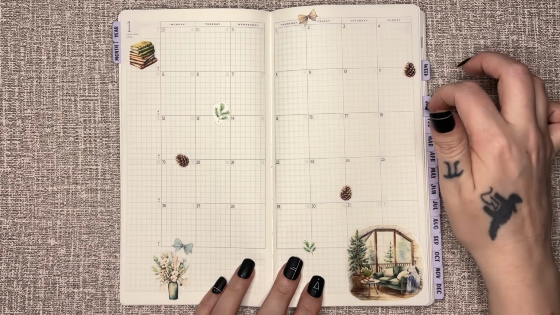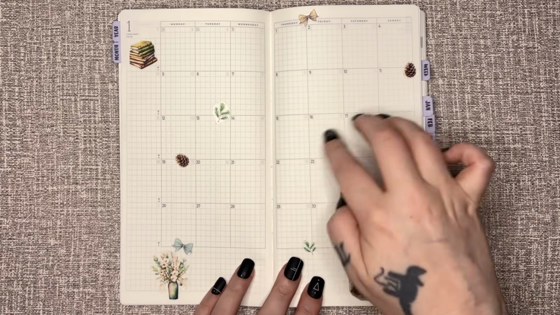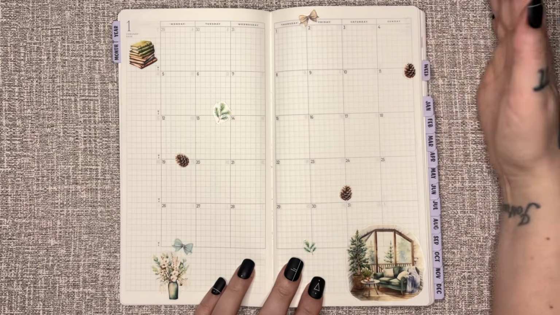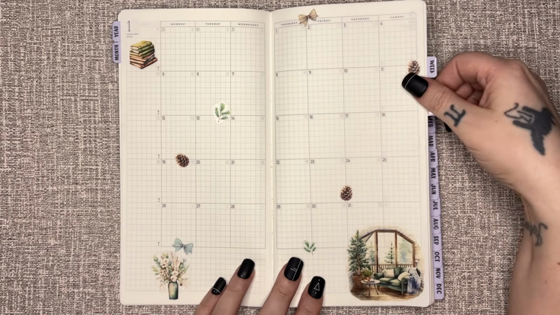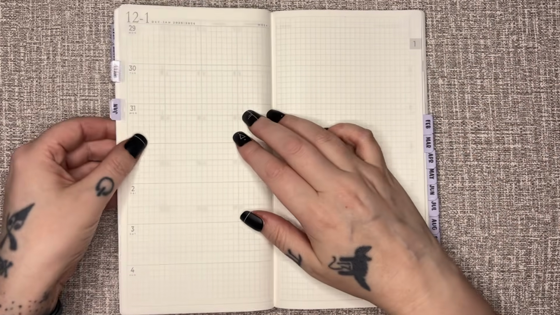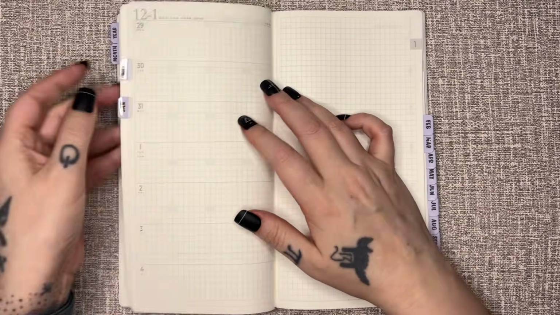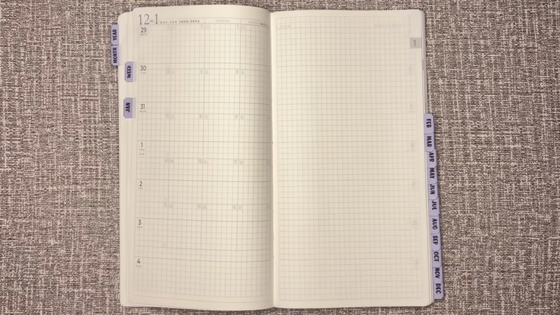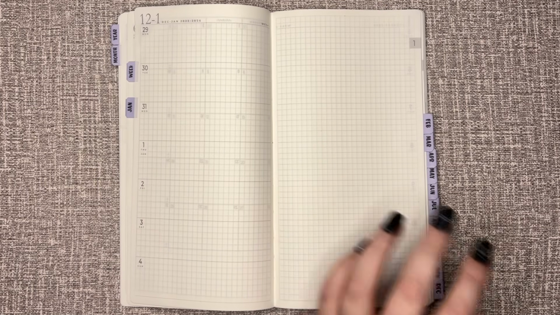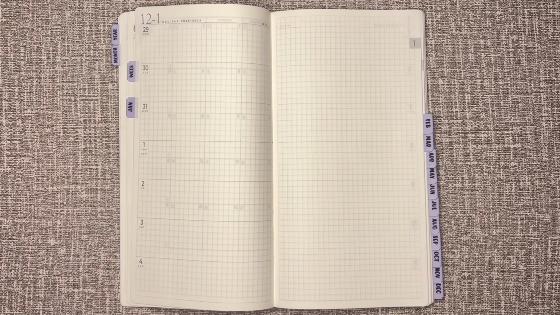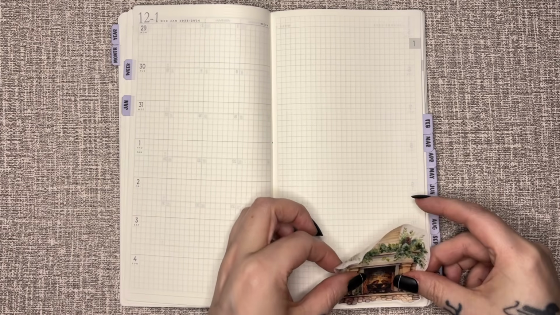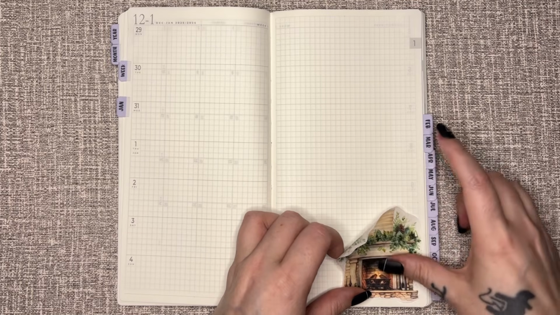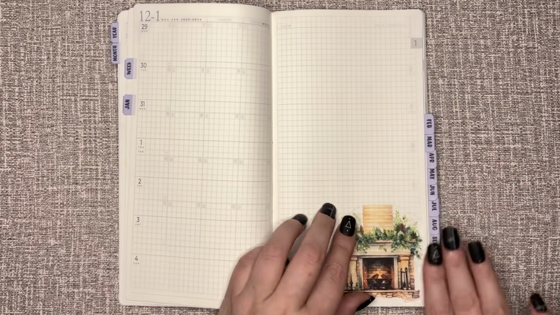If there are any gaps, then I'll go back in and add extra elements once I've filled in the month, but for now I'll leave it like this and see how we go. And for the weekly, I want to use the same kit. So the first week, I'm just going to stick down a fairly big element there. So I'm going to go with this fireplace. And drop that in there.